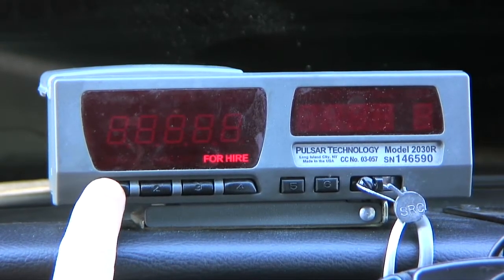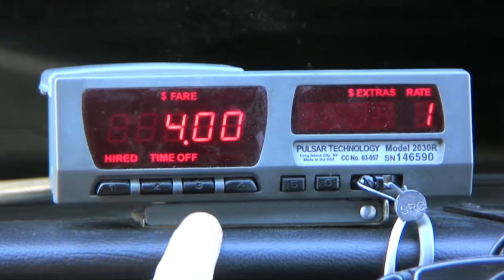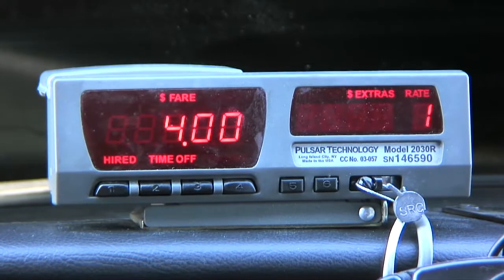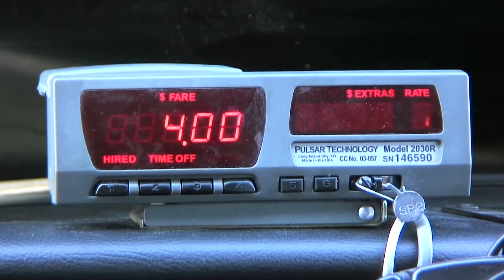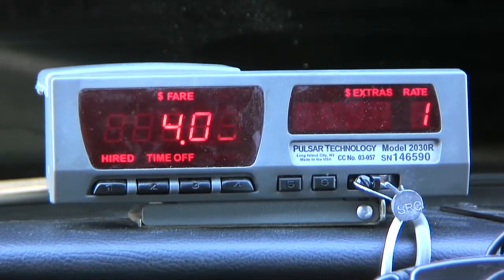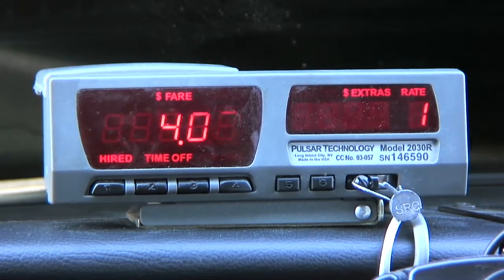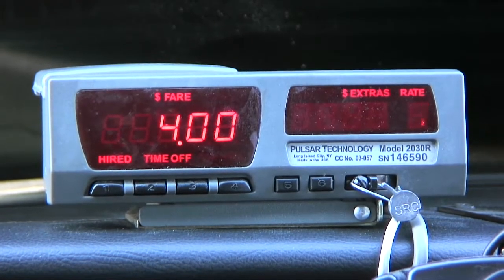Now, I'm going to hit button 1 with my finger. When I do, you're going to see a 4 appear on the left-hand side of our screen. This means $4 for the first 2 miles. That's the City of Charleston has authorized those rates. Now this $4 will stay on this screen until you pass 2 miles.